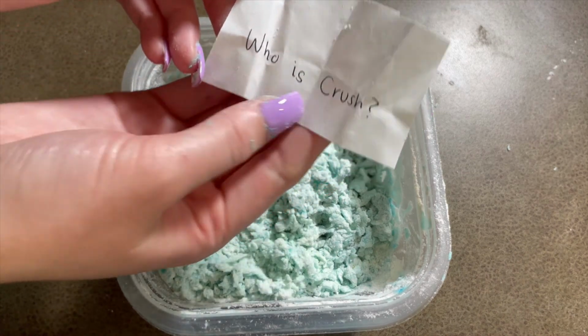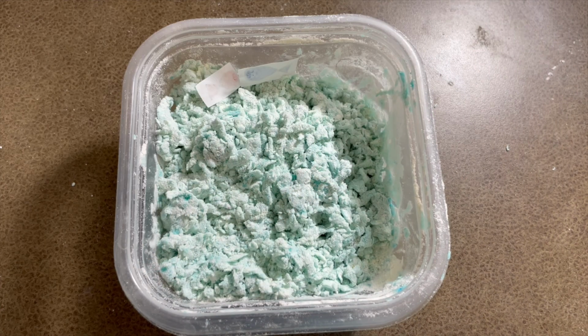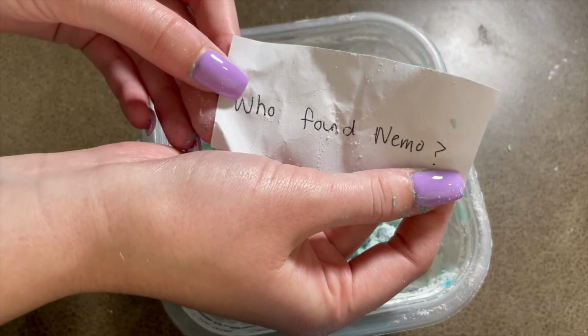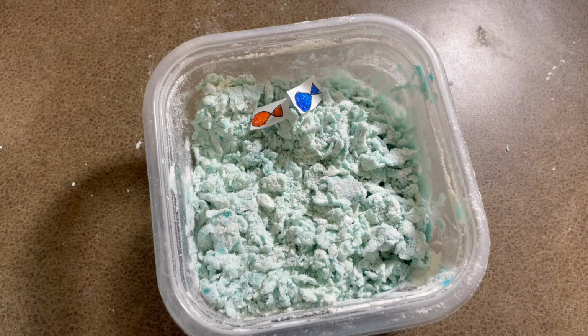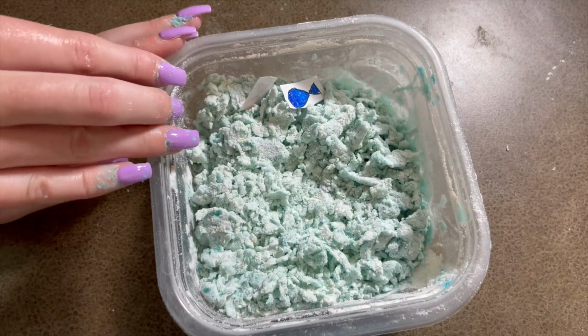Who is Crush? Good job. He's the sea turtle that helps Marlin and Dory when they get stung by a jellyfish. Good job. So now let's look for our last one. Who found Nemo? Dory, right. Good job. Good job today, and I hope you enjoyed our little blue ocean that we made.